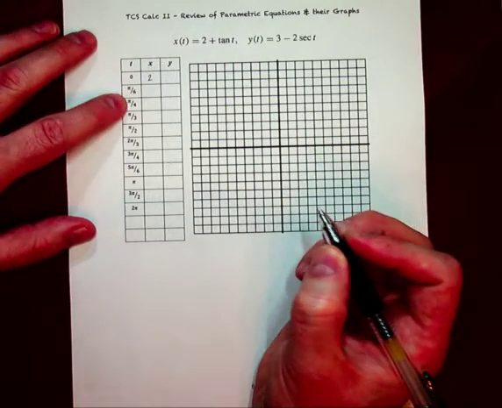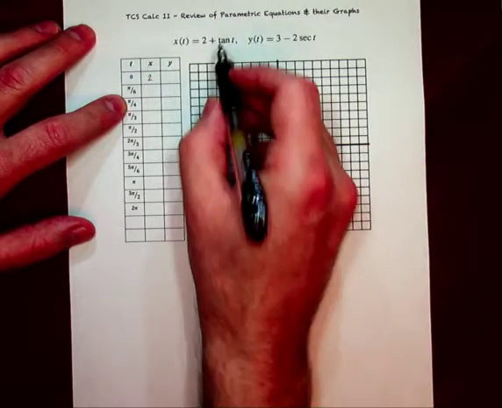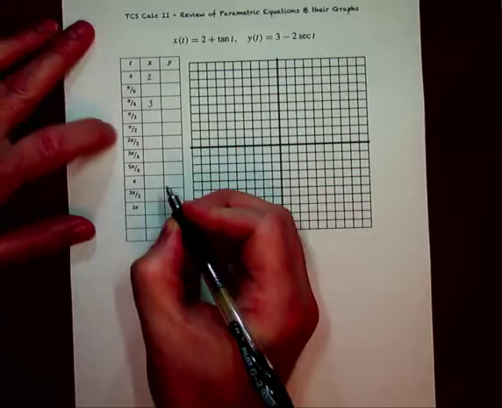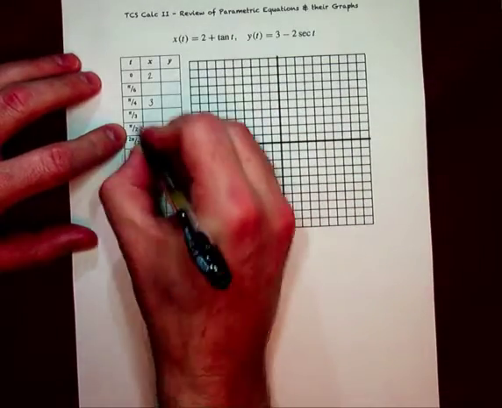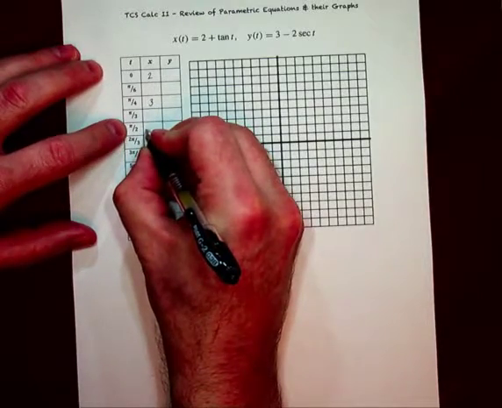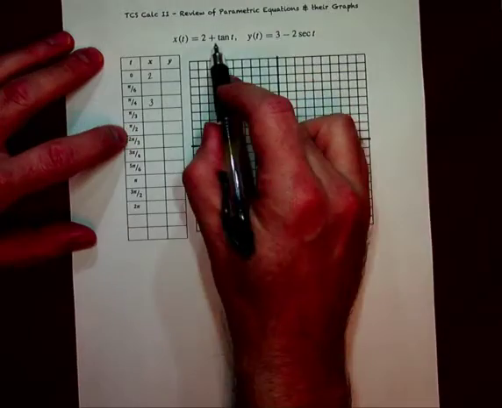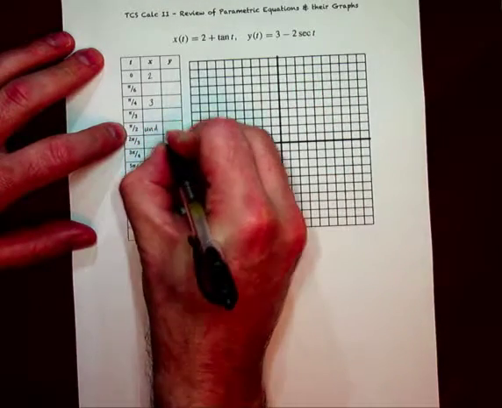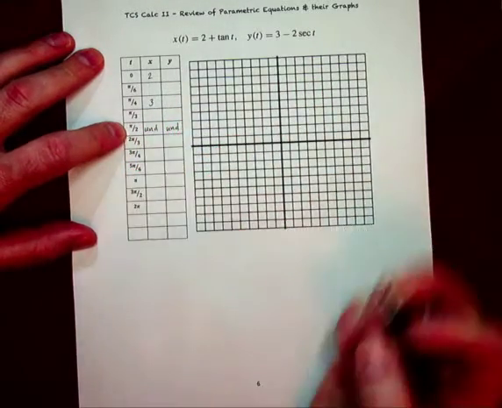When t is pi over 4, tangent of pi over 4 is 1, so this is 3. At pi over 2, cosine is 0. Both of these have an implied denominator of cosine, so both are undefined at pi over 2.